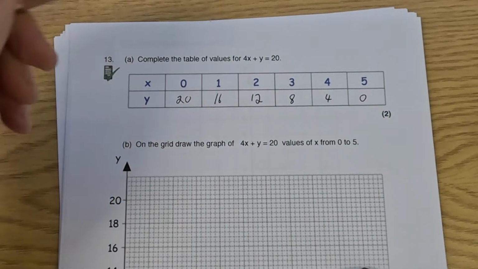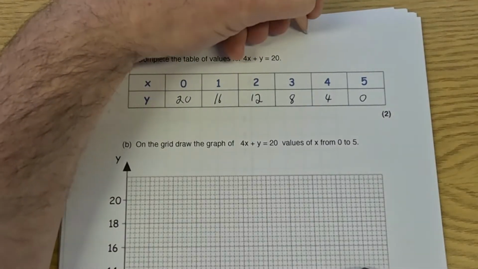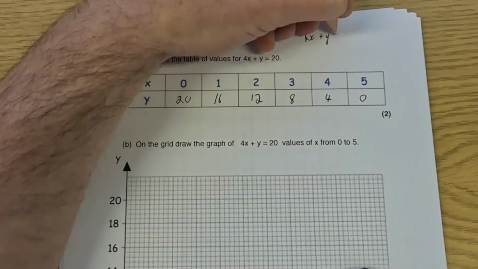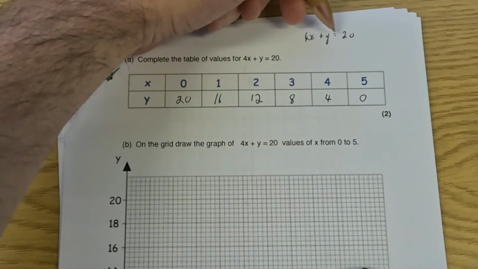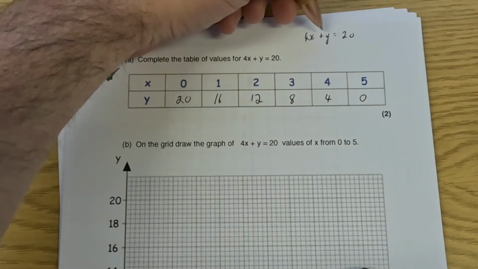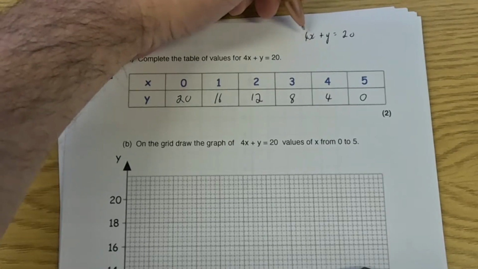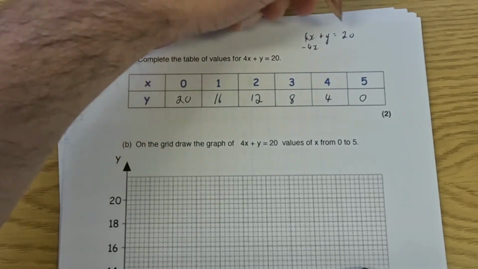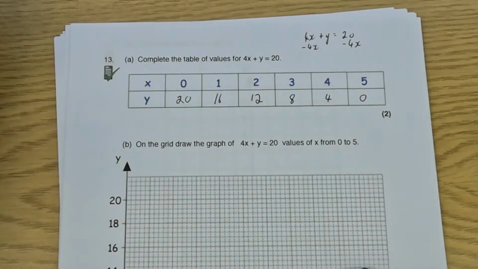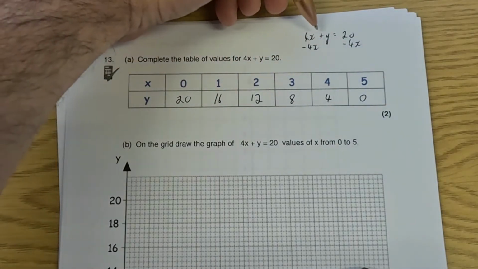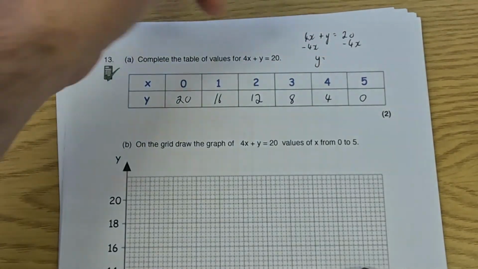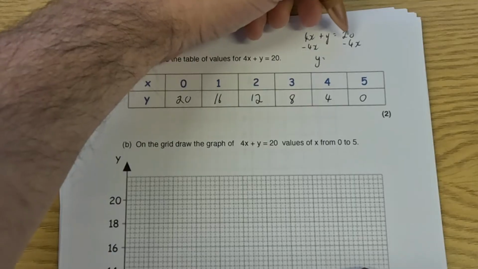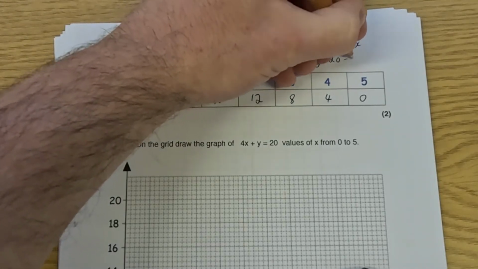Another approach is to make y the subject here. So we had 4x plus y is equal to 20. So the questions we've looked at so far, we've had y equals something. So here what we could do is get the y on its own on the left-hand side. So we want to get rid of this 4x. So we're going to take away 4x from the left-hand side of the equation and take away 4x from the right-hand side of the equation. So on the left-hand side, we had 4x plus y. We're taking away the 4x, we're just left with y because we wanted to make it the subject. And on the right-hand side of the equation, we've got 20 subtract 4x.